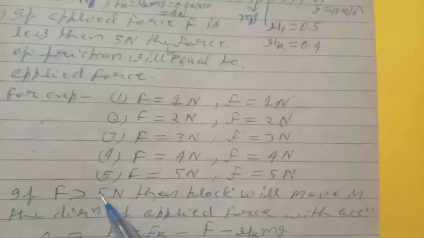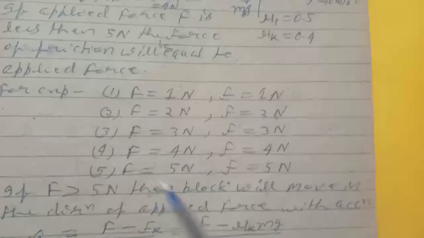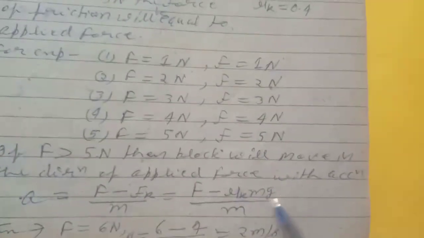Now if the applied force is greater than 5 Newton, say 6 Newton, then the block will move in the direction of the applied force with acceleration a equals F minus Fk by m, or F minus mu k into mg by m.